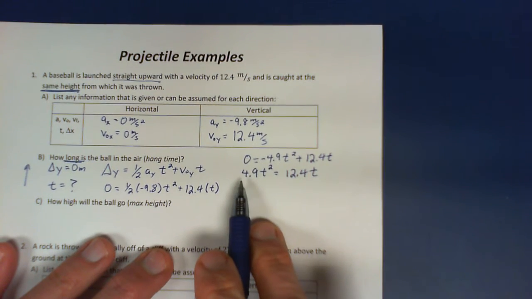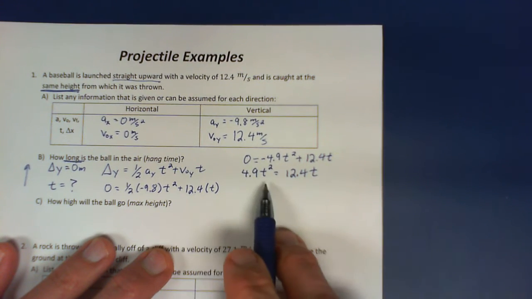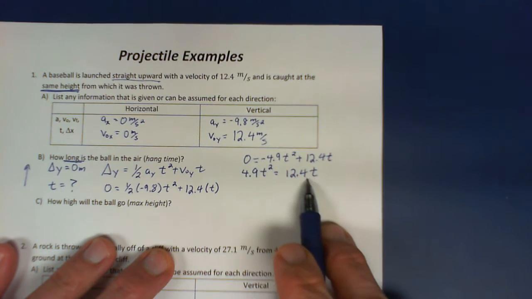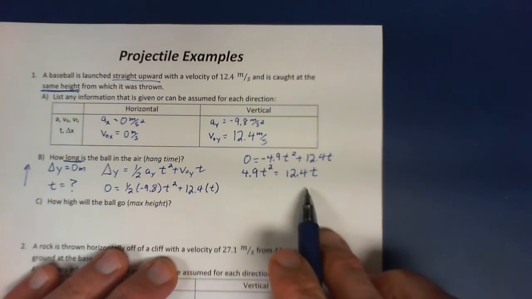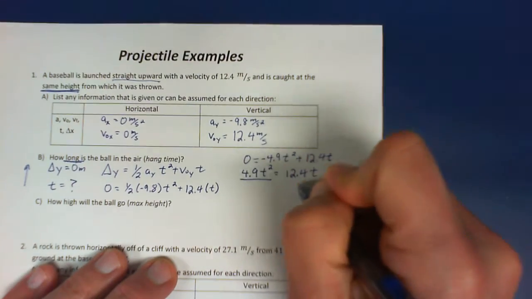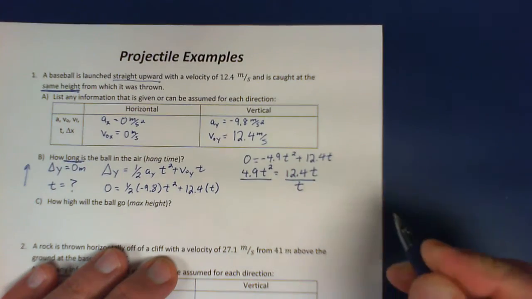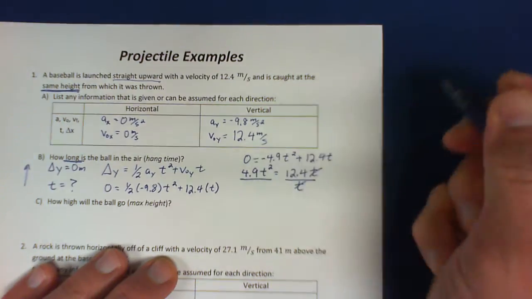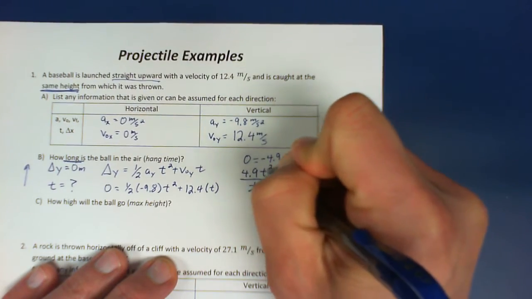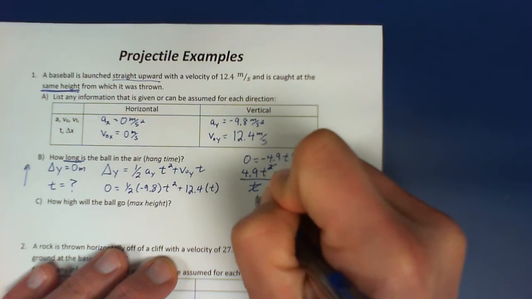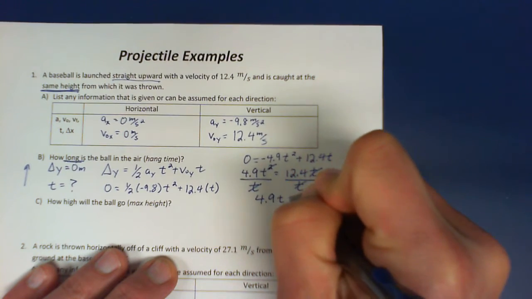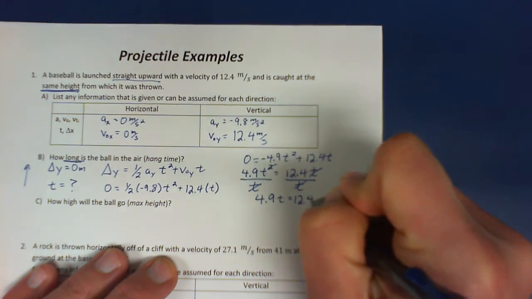Next, notice that you have a common term between these two. You have t squared, so two t's being multiplied together over here, and one t over here being multiplied by the 12.4. That means we can divide both sides by one of those t's. It cancels from this side, leaving one t behind, and I'm left with 4.9 t equals 12.4.